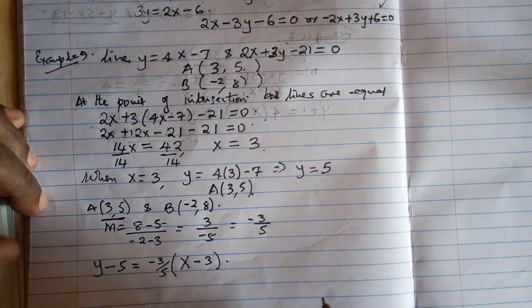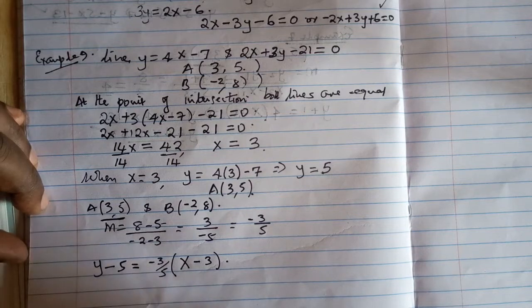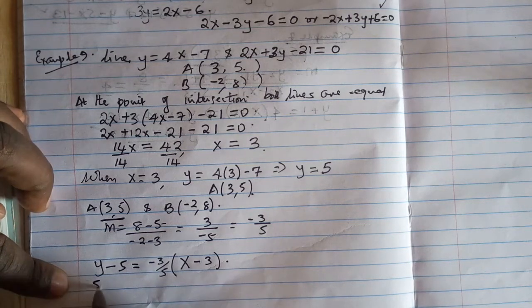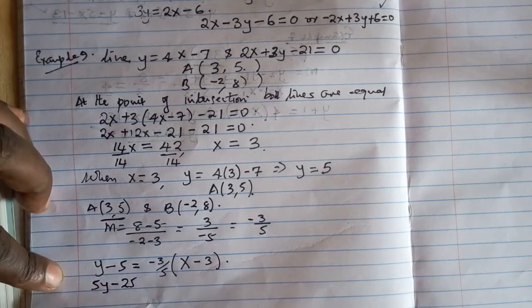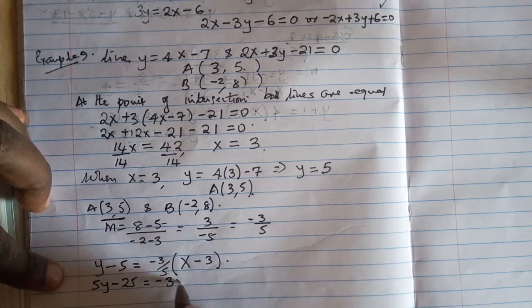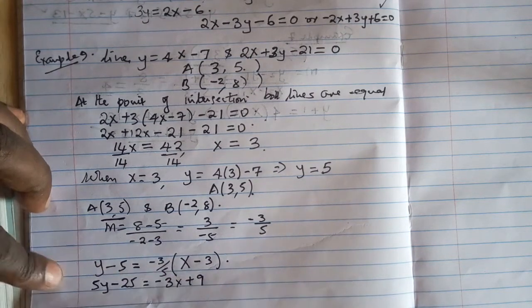Now, expanding this, we are simply going to have 5y minus 25. We've just multiplied both sides by this 5, is equal to minus 3x plus 9.